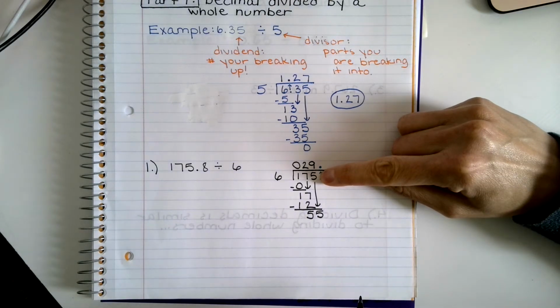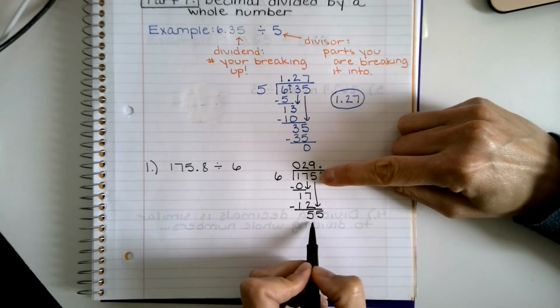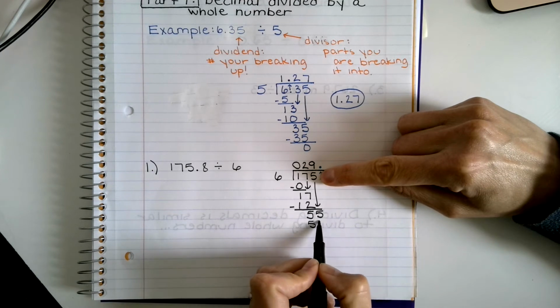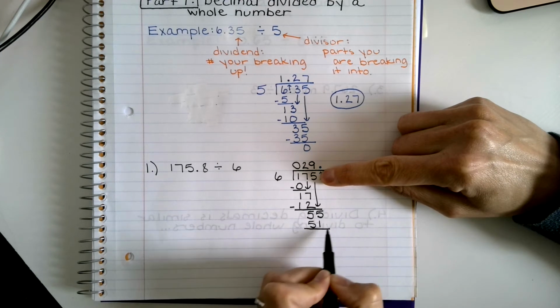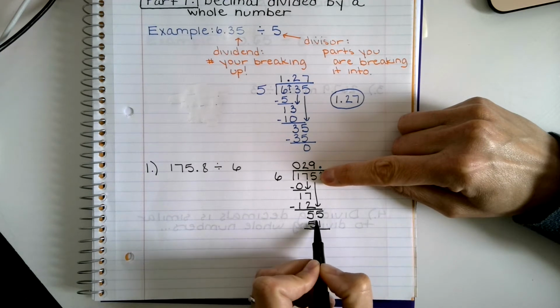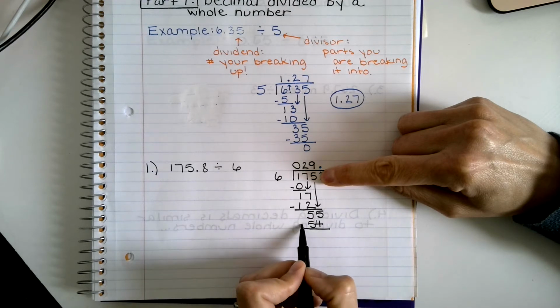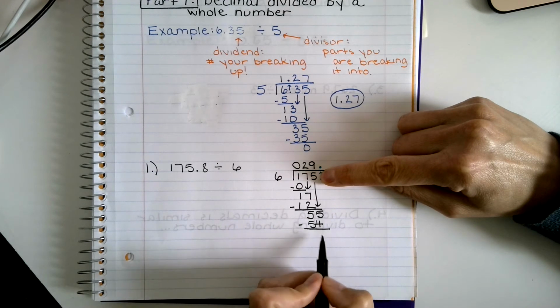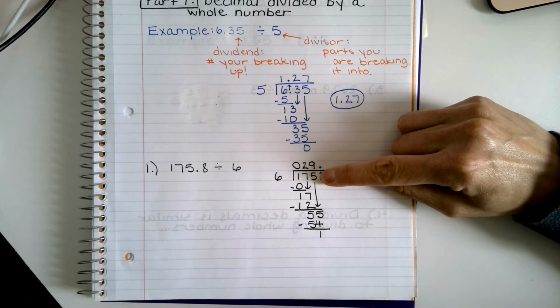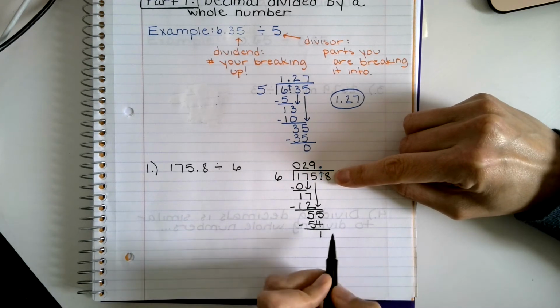9 times 6 is 51. No, 54. 55 minus 54 is 1. You're going to slide over, bring down your 8.